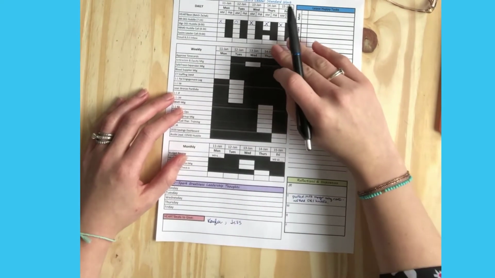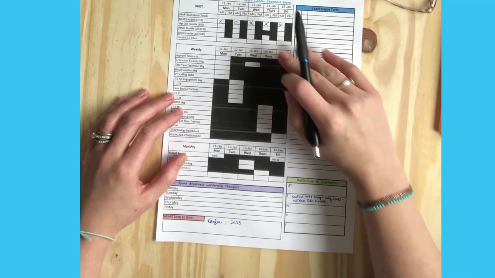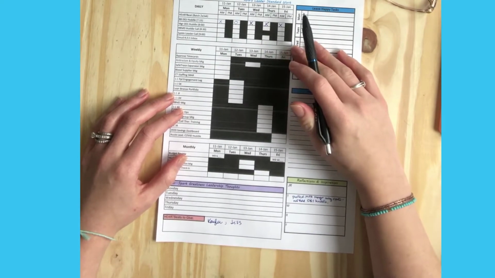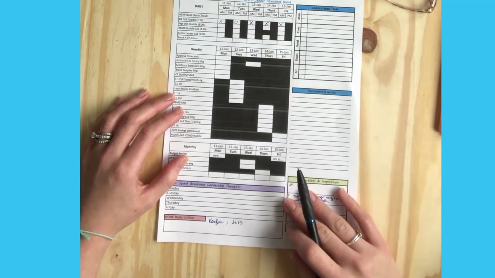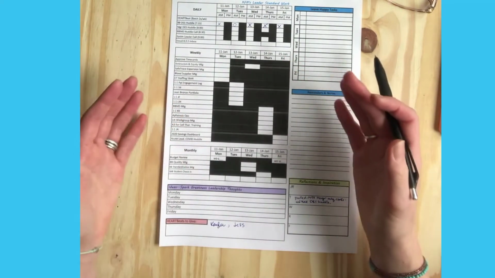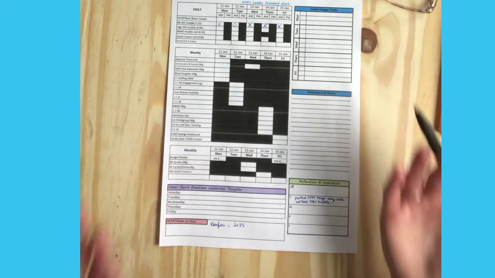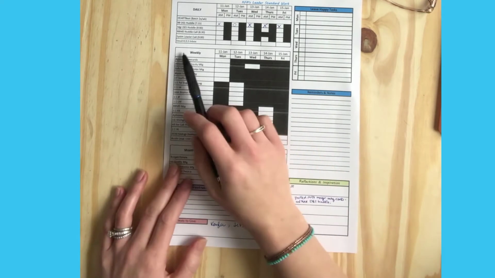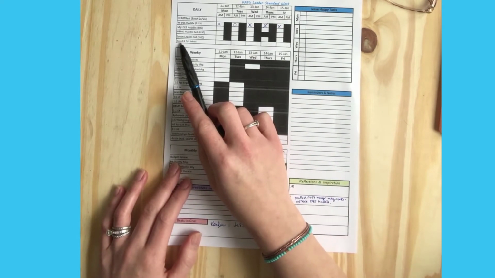Anything that you want to improve on or do more of or track and trend, it's a great idea to put it in your Leader Daily Standard Work, because then it's visually called out for you to say, okay, am I doing it or am I not? It's pretty clear.